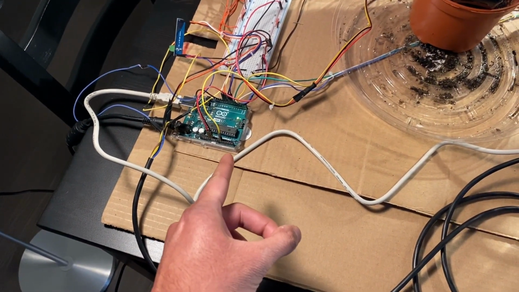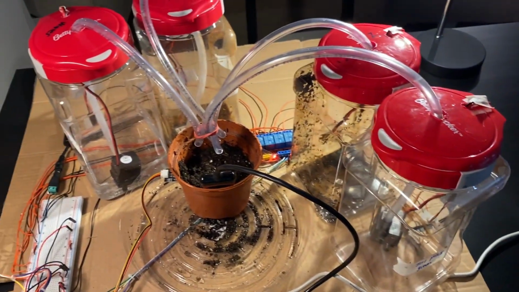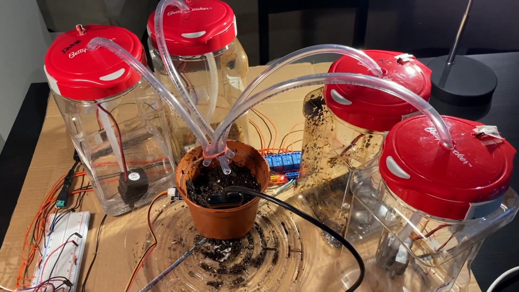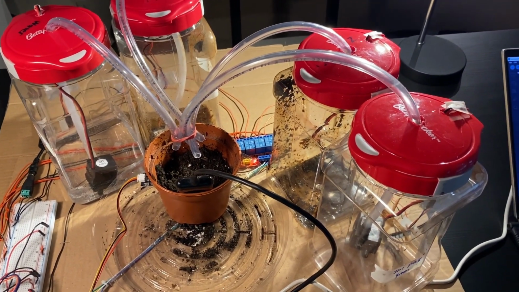Here we have the Arduino R3 microcontroller. You will also notice 4 dispensary containers, one for water, one for nitrogen solution, one for phosphorus solution, and another for potassium solution.